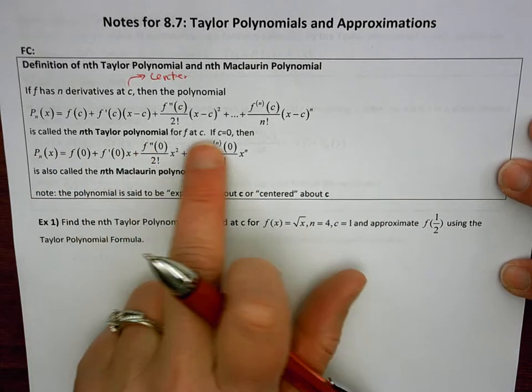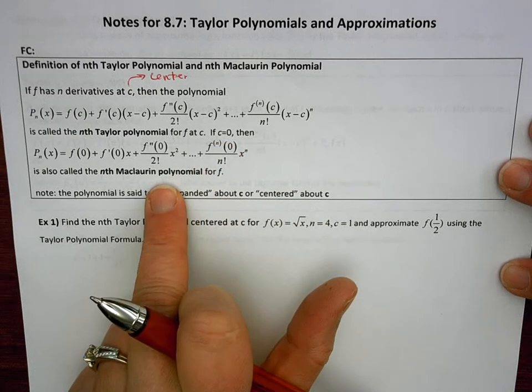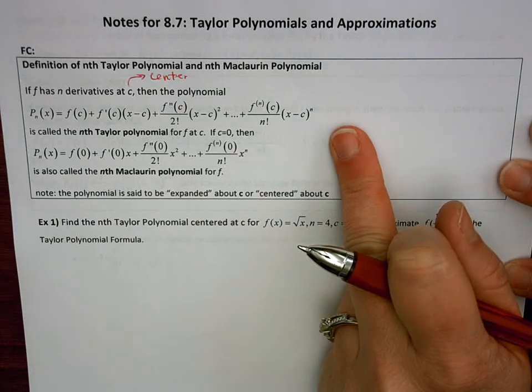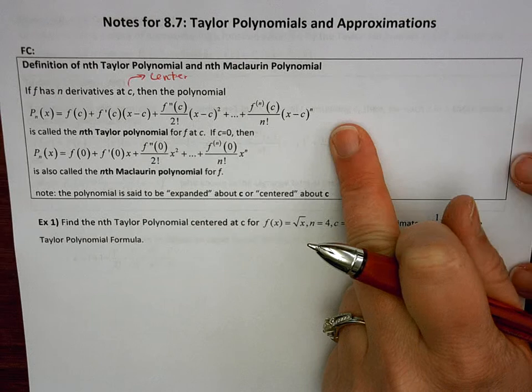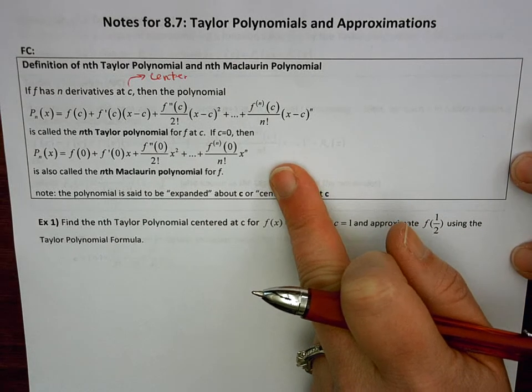If our center is 0, then that's just called the Maclaurin polynomial. So Taylor polynomial is our generic phrase where our center can be whatever, and if it's specifically 0, then we call that our Maclaurin polynomial.